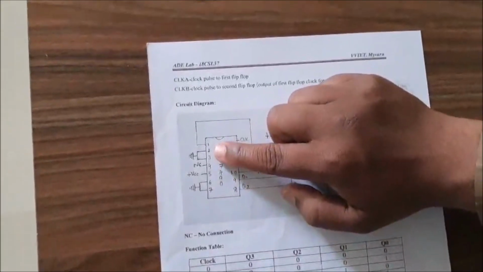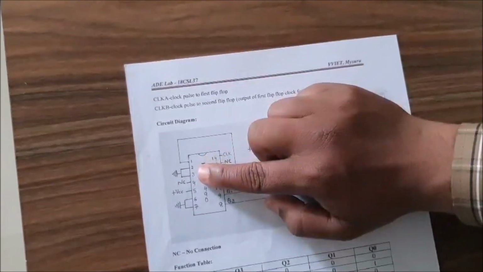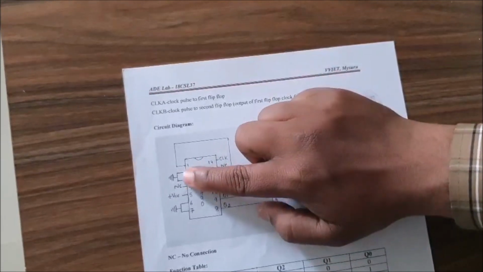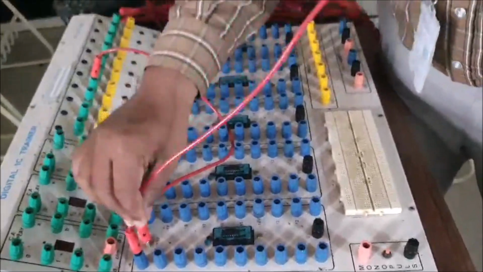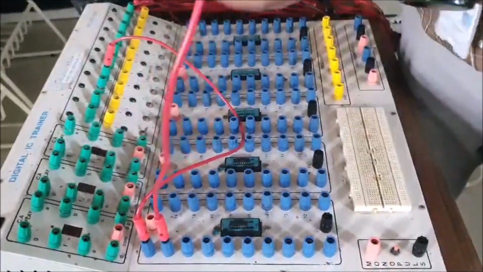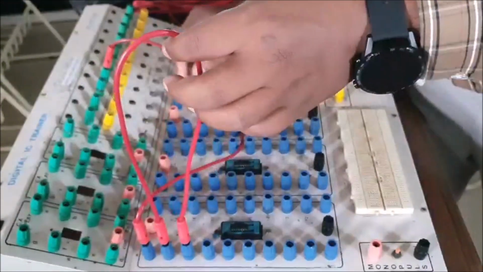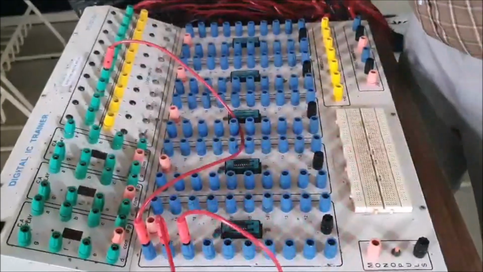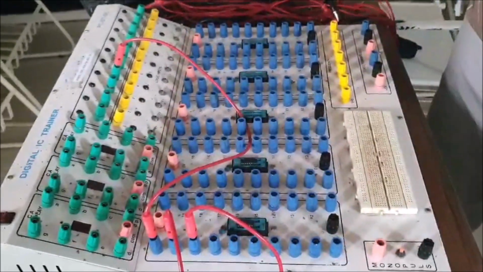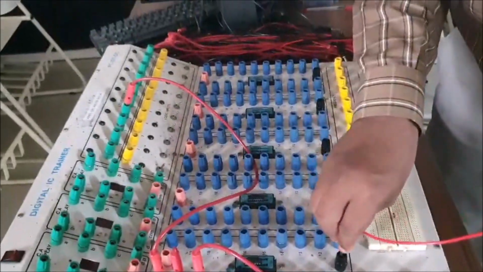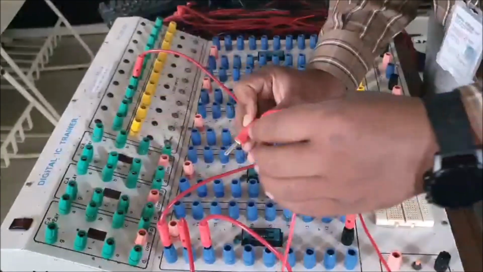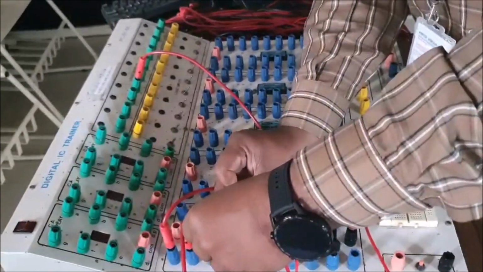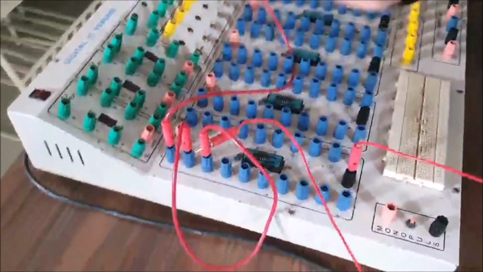Next, the second connection: pins 2 and 3 should be shorted. After shorting 2 and 3, I need to connect them to the ground. I will take one patch cord. One end is connected to the second pin, another end is connected to the third pin of 7490. I will take another patch cord. One end is connected to the ground of 7490, another end can be connected to the second pin or the third pin, because 2 and 3 are shorted.